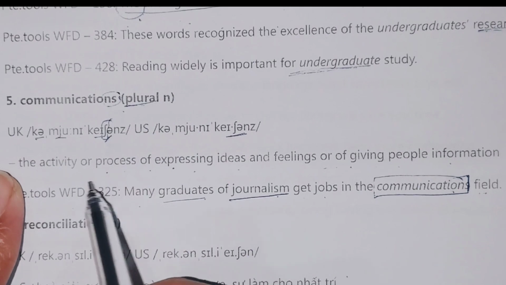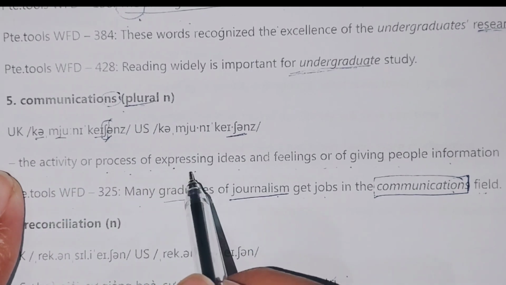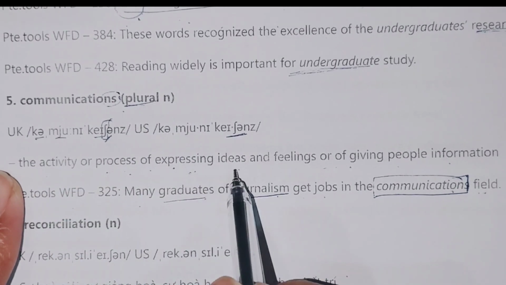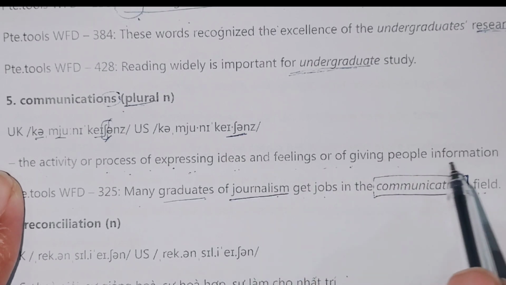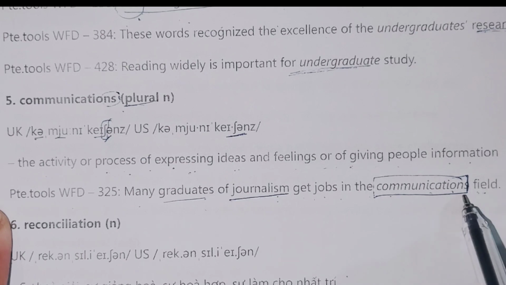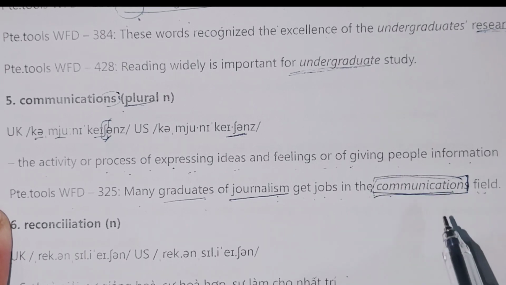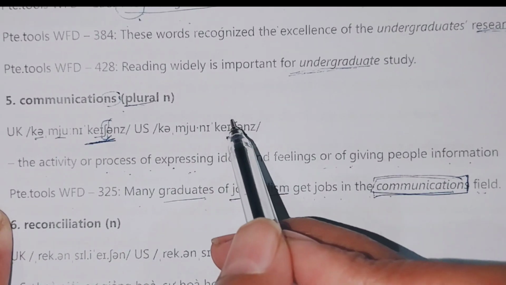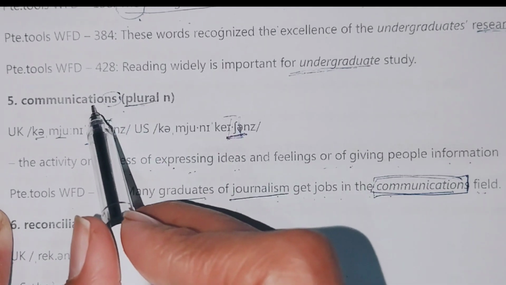Communication, plural: the activity or process of expressing ideas and feelings or of giving people information. Many graduates of journalism get jobs in the communication field. Communications, again here they will use a word, and this is the sound of sh. Wherever you find this sound, you will pronounce it as sh.